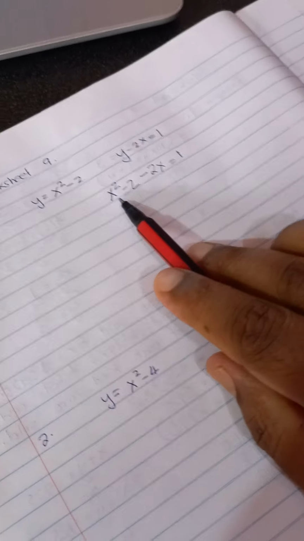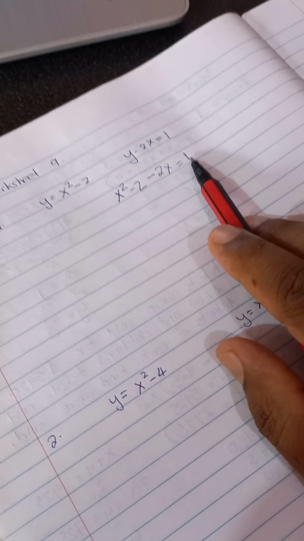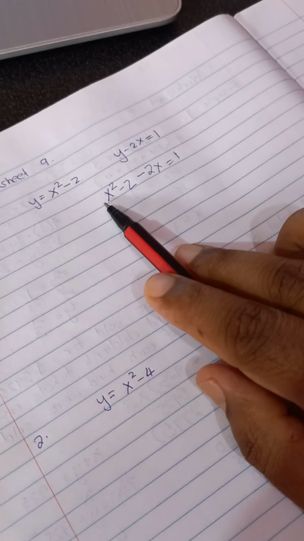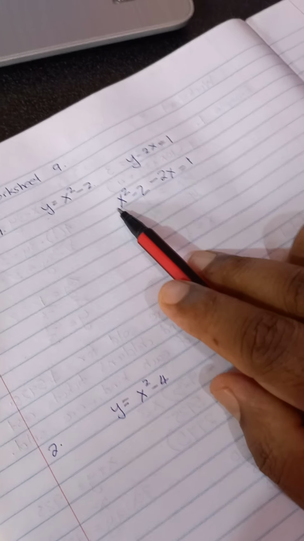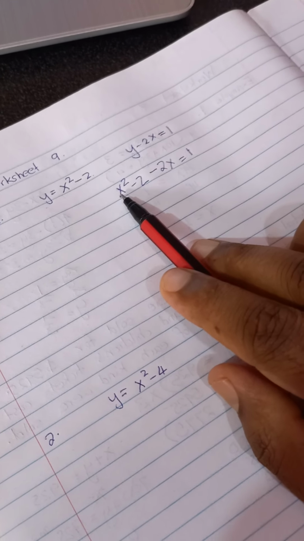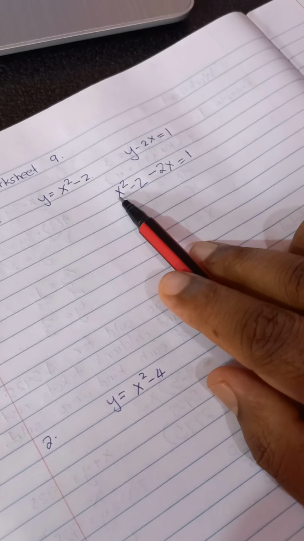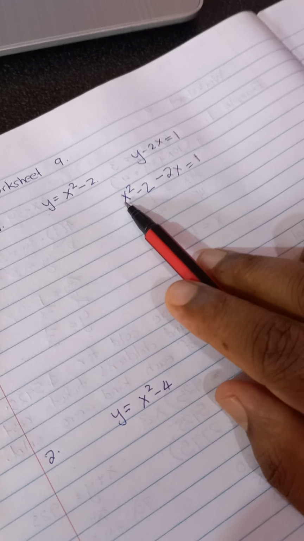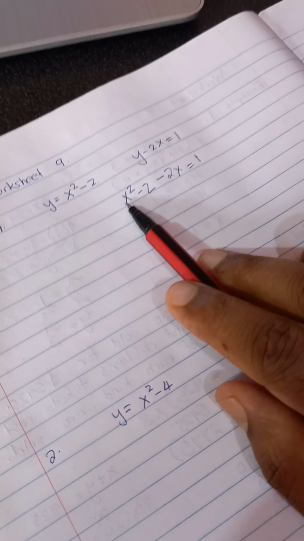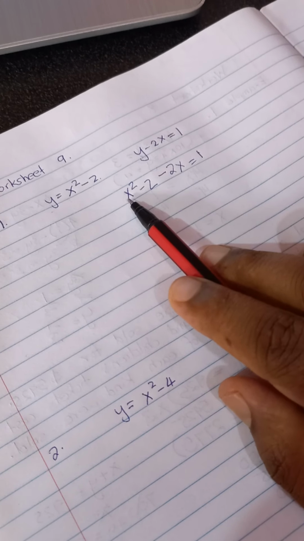Now this forms a quadratic equation, another quadratic equation. Keep in mind, all quadratic functions can only be solved by equating it to 0, and also ensure that we are writing terms in descending power order. Okay, this also tells us that we are going to have at least two solutions.